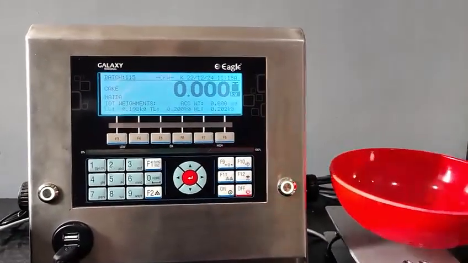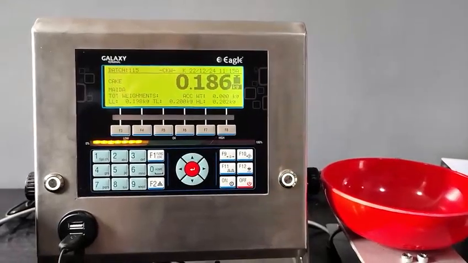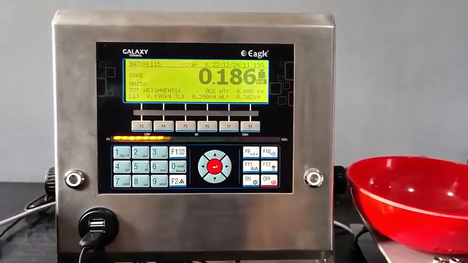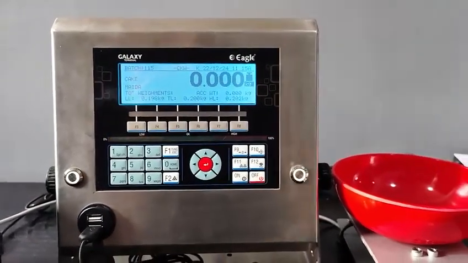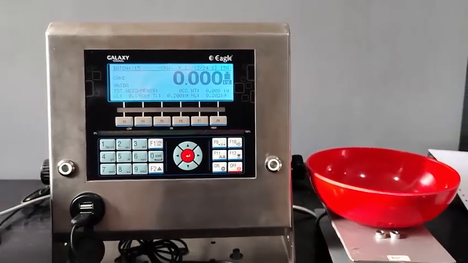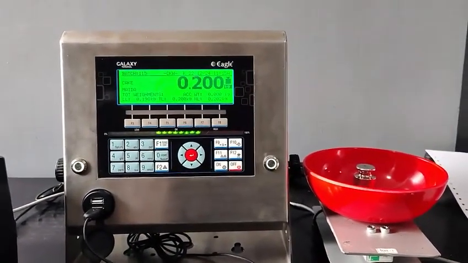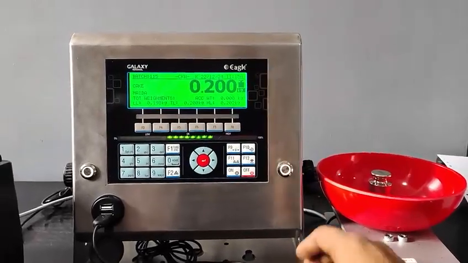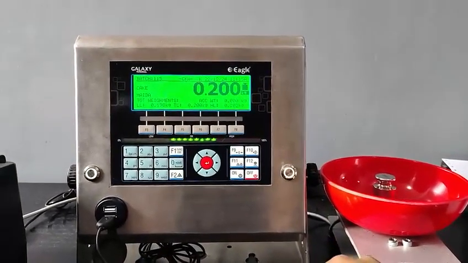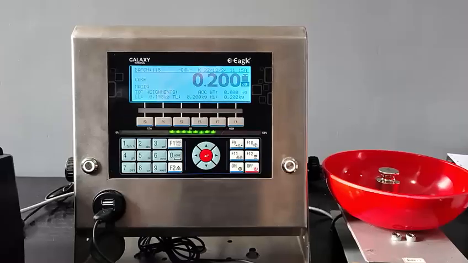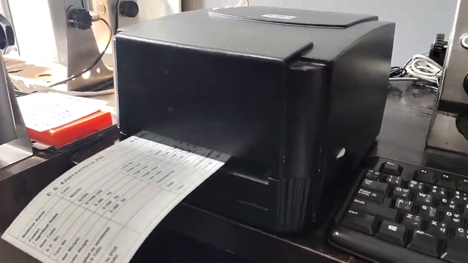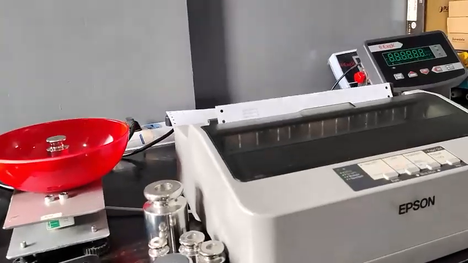So we can keep a bowl and press the tare button to tare it, and we have to pour the material up to the target limit. Once our target is reached, the display color is changed and we have to press the print key to log the data. Right here we can see we are getting both printers in action.